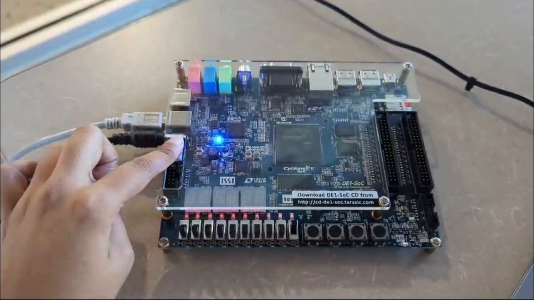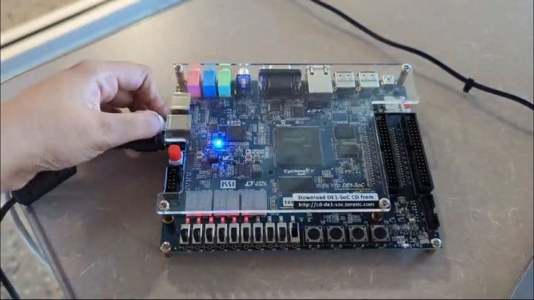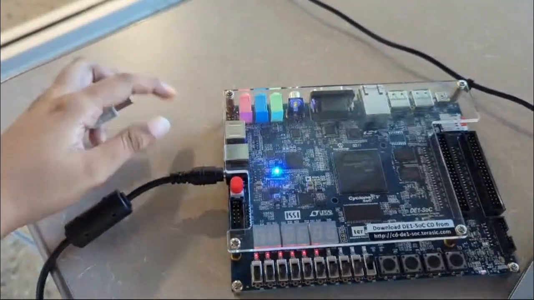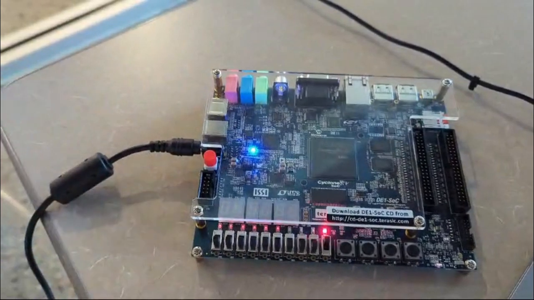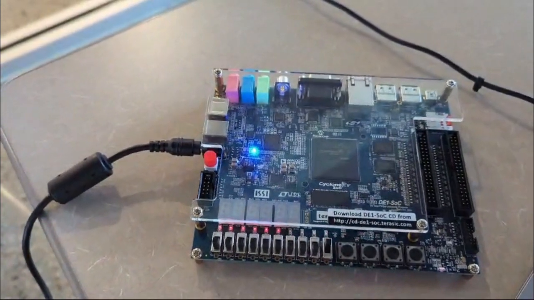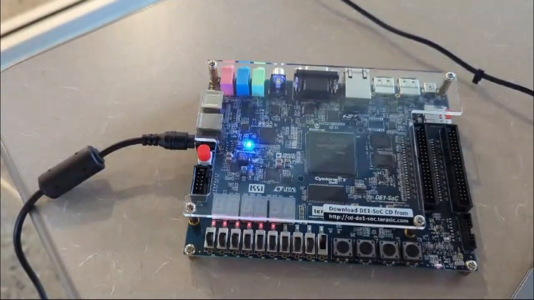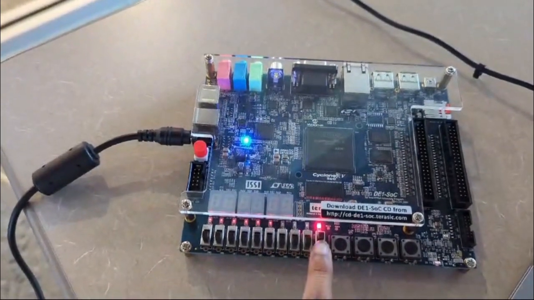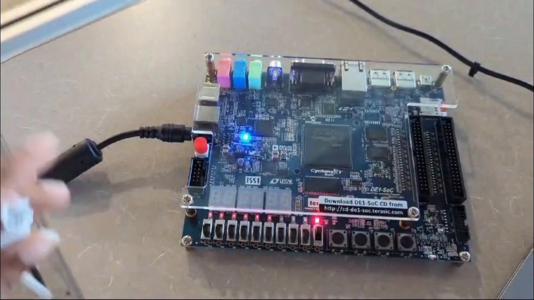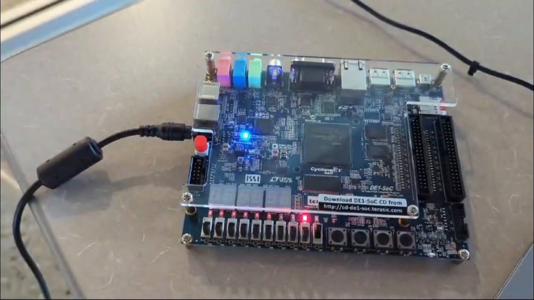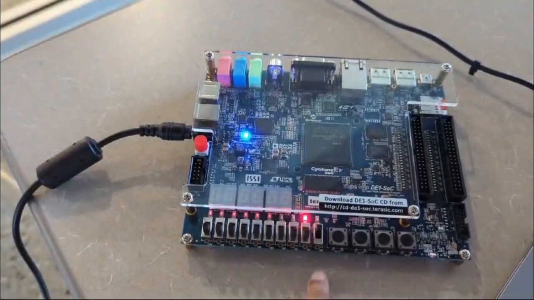Power off and power on. Then we plug this out and we can see that it is an up counter here. The switch is up. So even without plugging inside, it starts counting upwards.